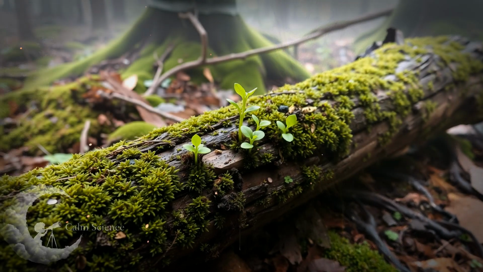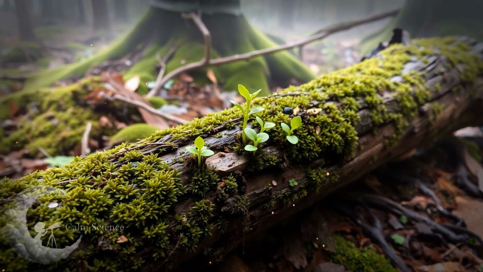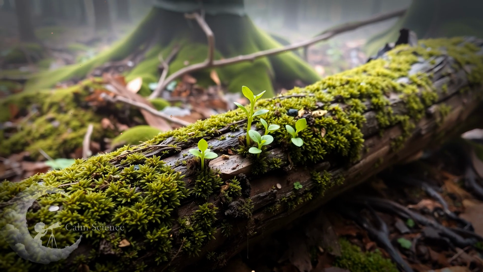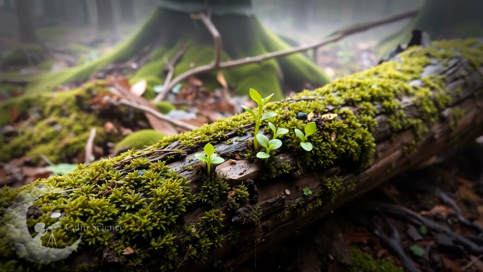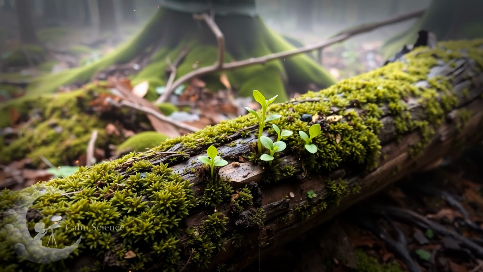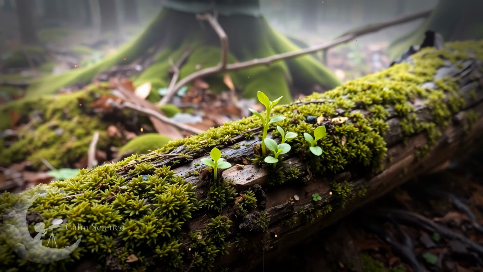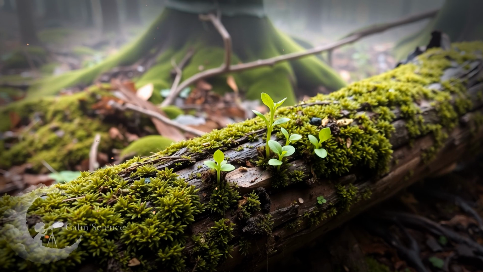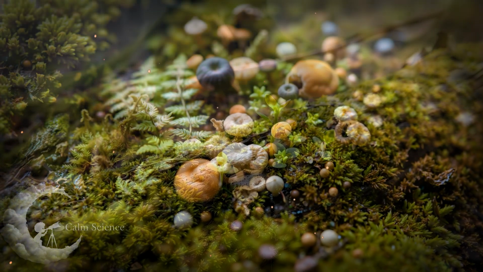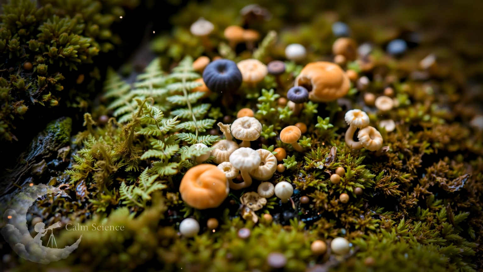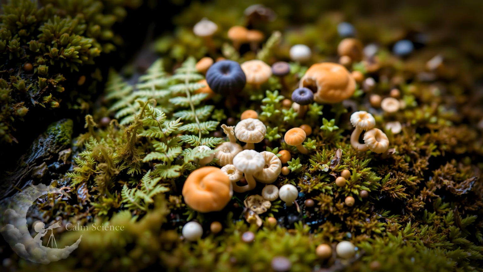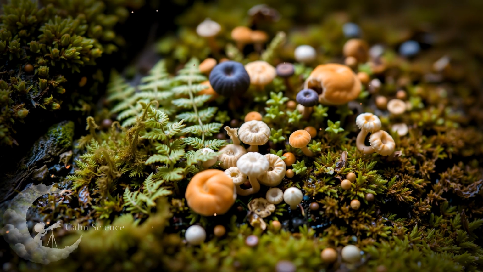The direction that a fallen log lies on the forest floor, its orientation, can influence the community of life that grows on it. A log lying along an east-west axis will have one side that is consistently sunnier and drier, and another side that is shadier and moister. This creates different microclimates and favors different species of mosses, fungi, and seedlings on each side.